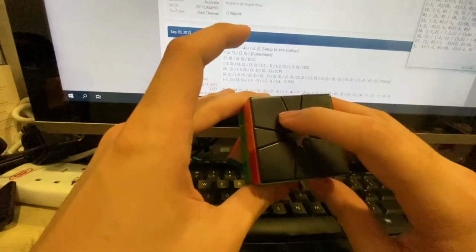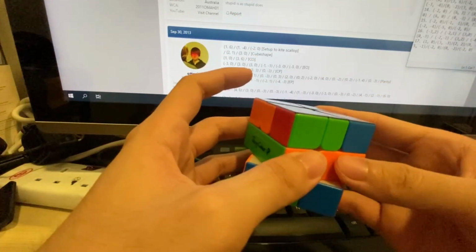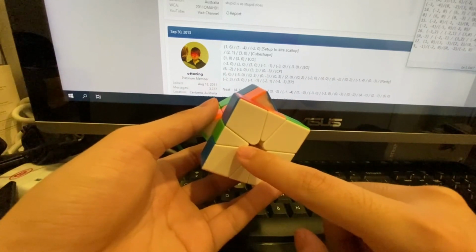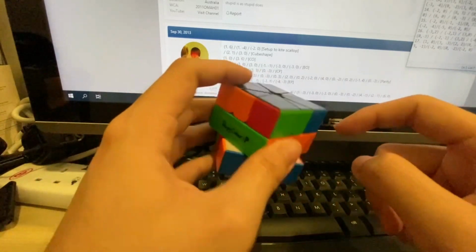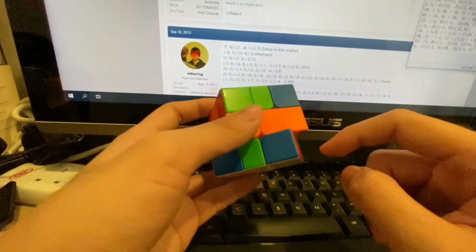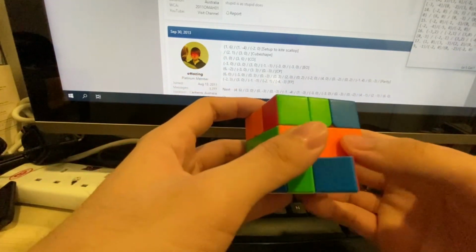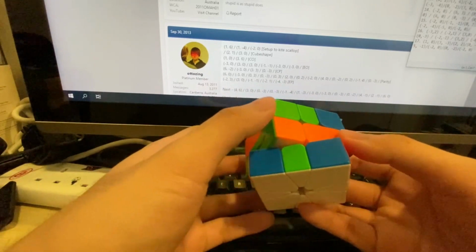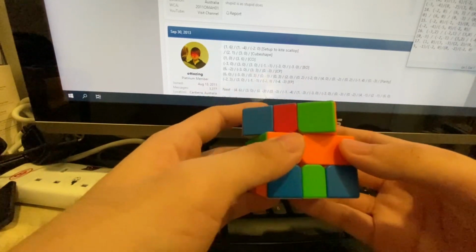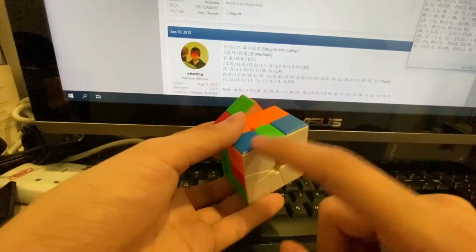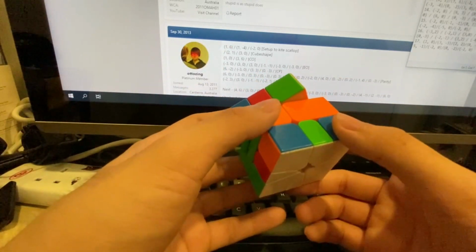Alright, so now we have SM. So what I do is JJ into PS. For that, I do J from this angle, and for the bottom it doesn't really matter which alignment it is.